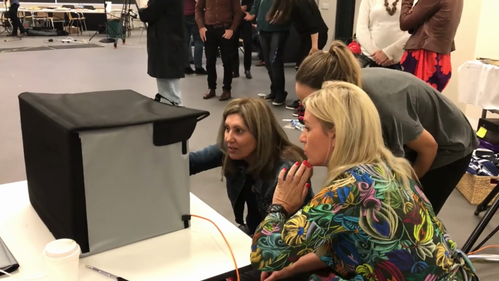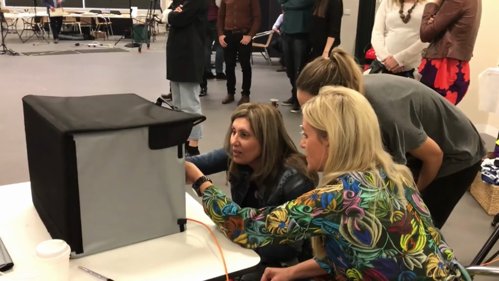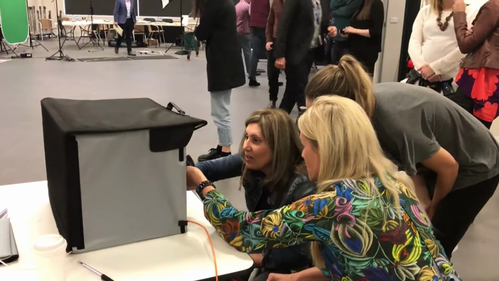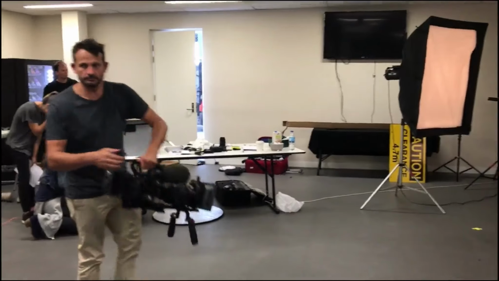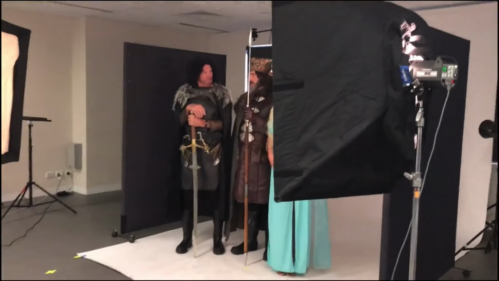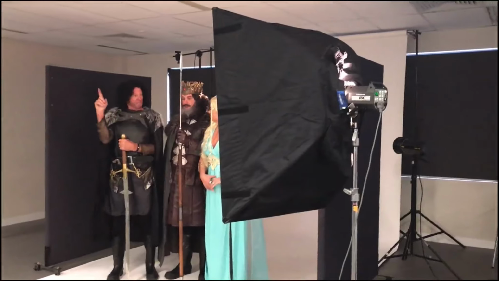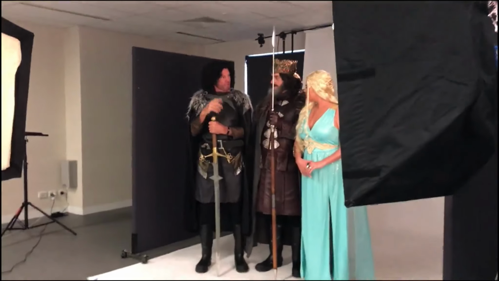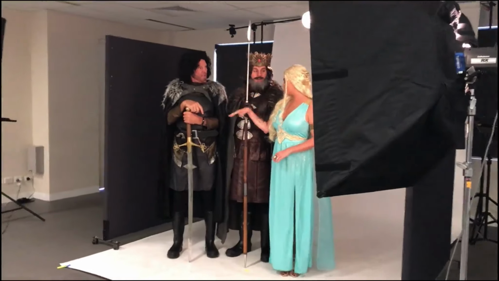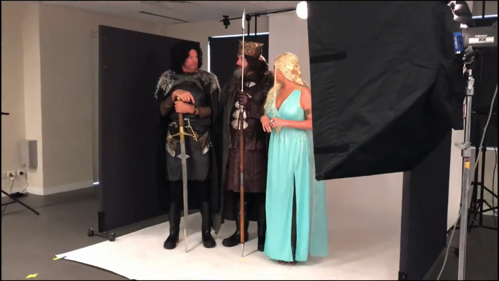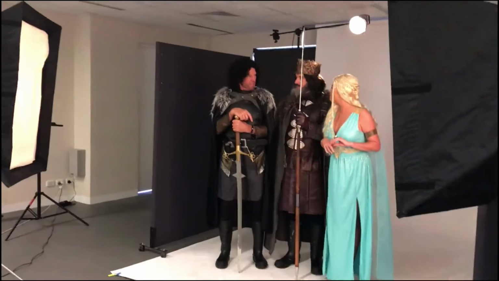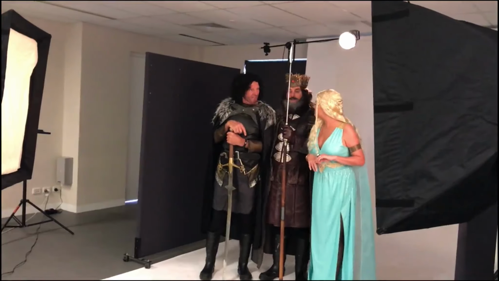On the day, I was working very closely with several publicists, and then of course we had the talent, the stylists, makeup artists, and various other people running around on set. So it's a lot of people to deal with, a lot going on. My main concern on the day was to make sure that the lighting remained consistent throughout the whole shoot.